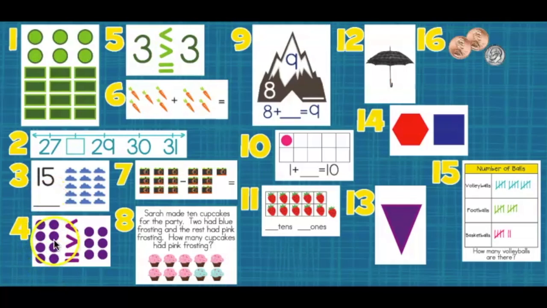All right, let's look at number 4. How many dots do you see over here? That's right, there's 8. And how many do you see over here? There's 6. So is 8 less than, greater than, or equal to 6? That's right, 8 is greater than. And that greater gator is going to have his mouth open to the side with the most dots because he wants to eat the most food.